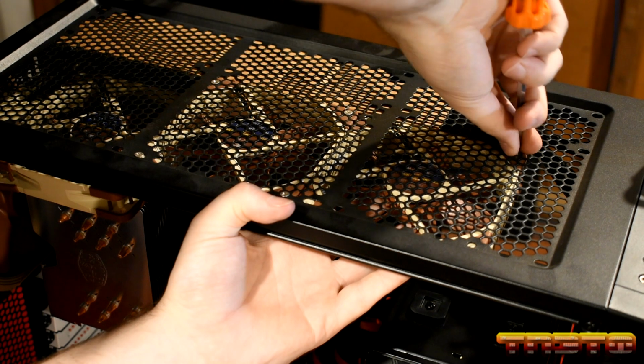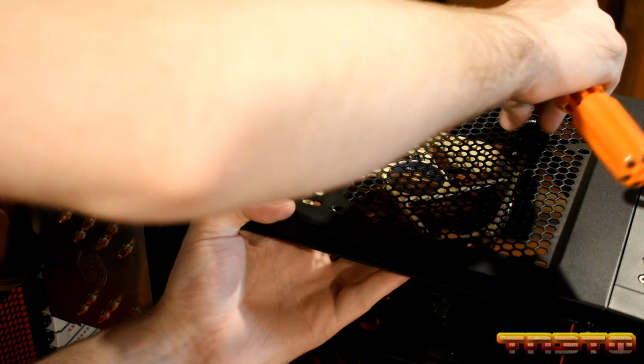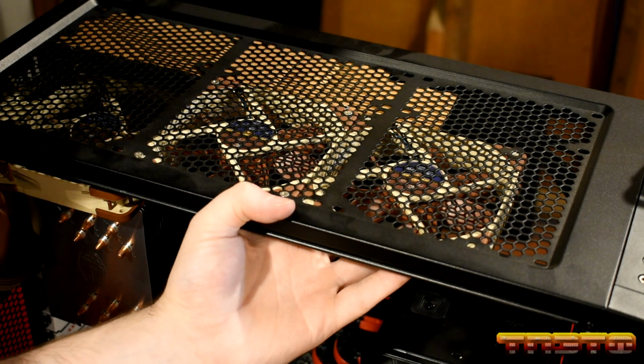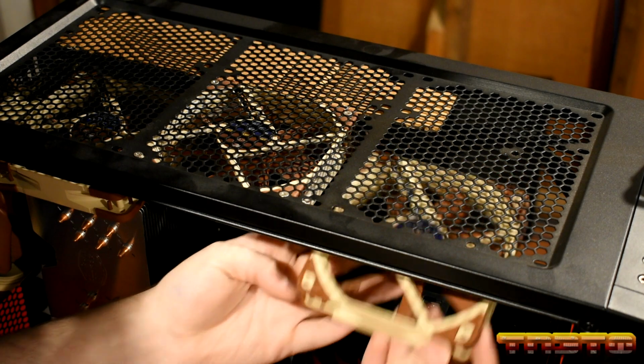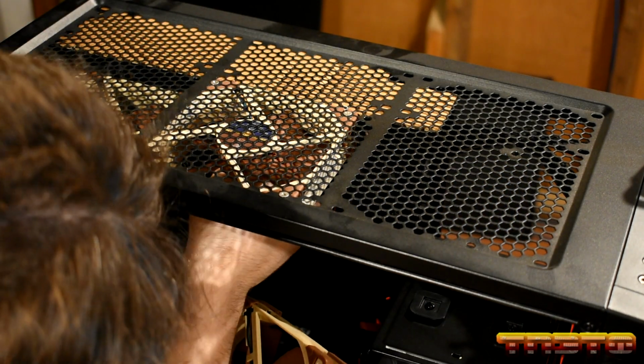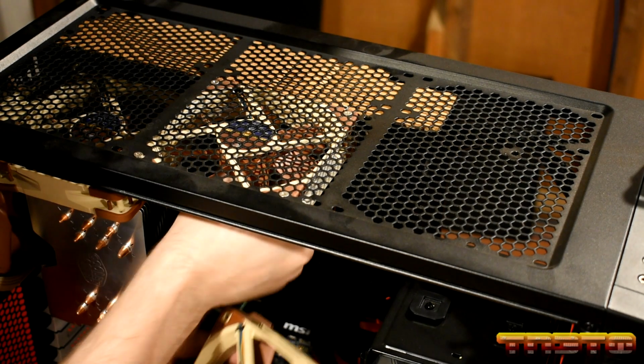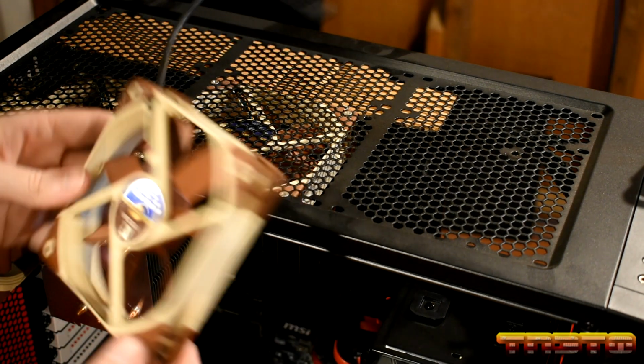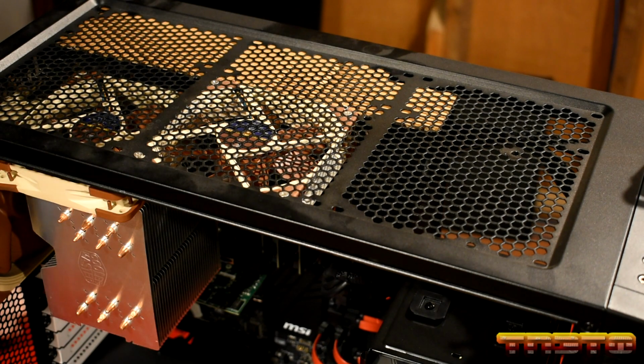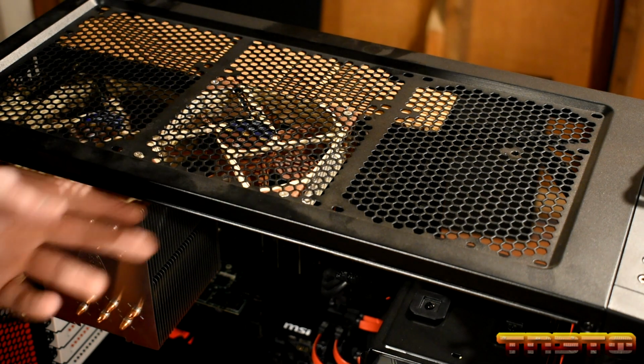Nothing much to see here. Another fan. Oh, and I was able to identify the fan header and remove that one successfully. I think the other two are tied into a splitter.